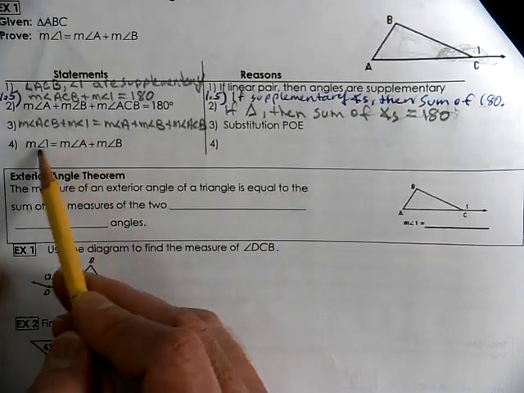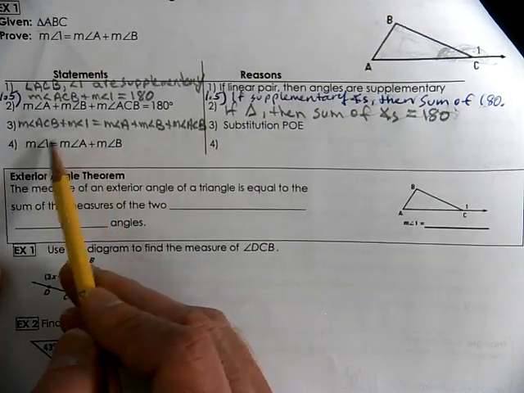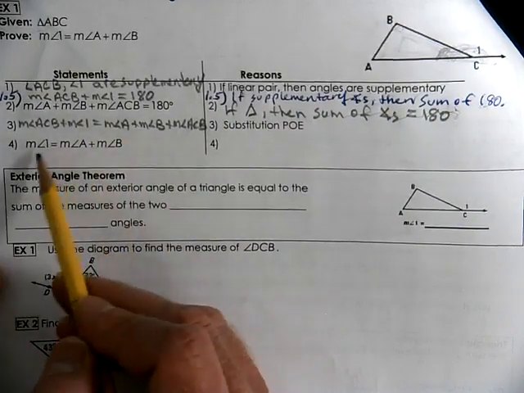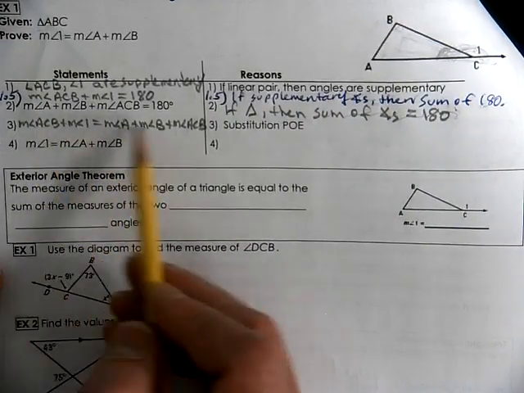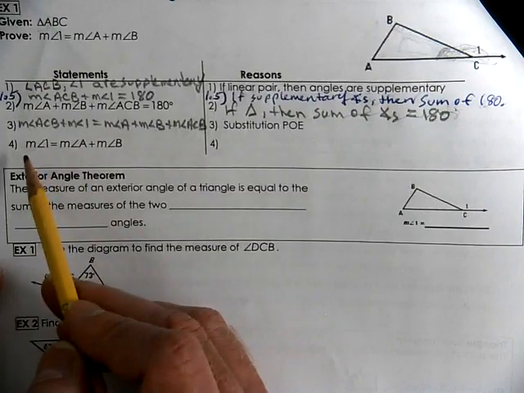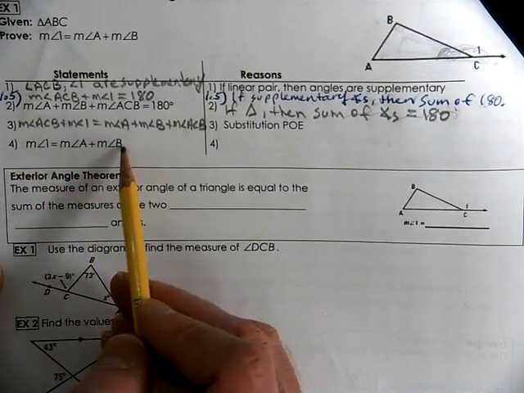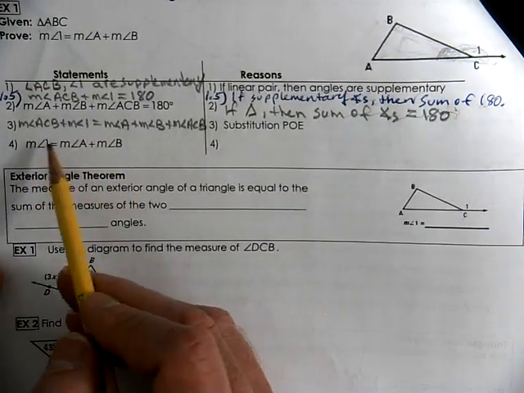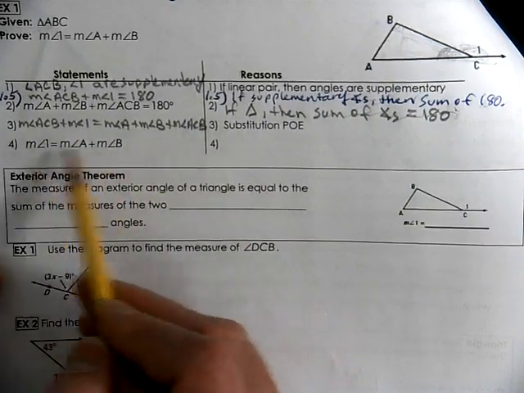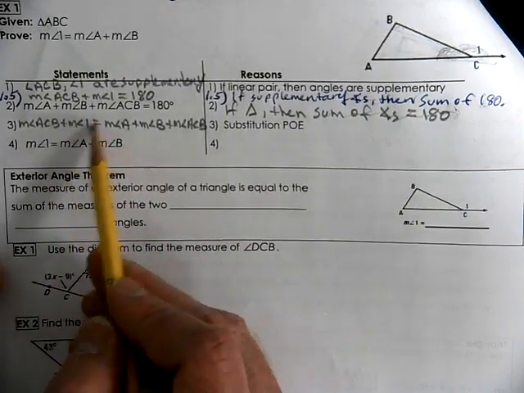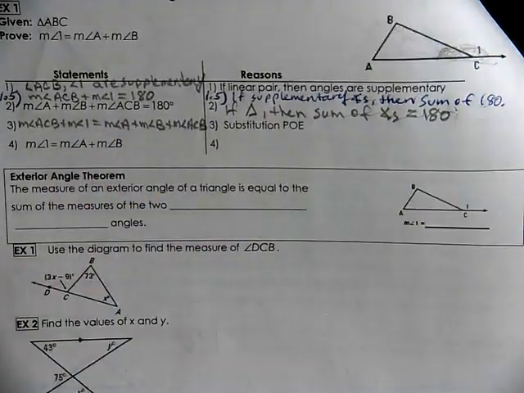Okay, I have my A and my B here. I have my angle 1 there. They're on the correct side of the equal sign. That's all good. What's my extra part? Why is that there? Why isn't it here? What am I going to do to make that go away so I can have just the 1, then the equal, then the A, then the B? What's that called?